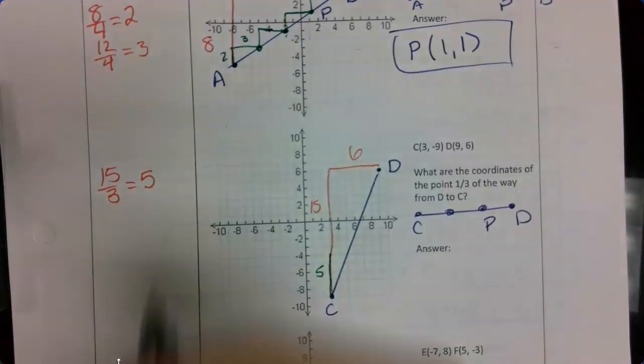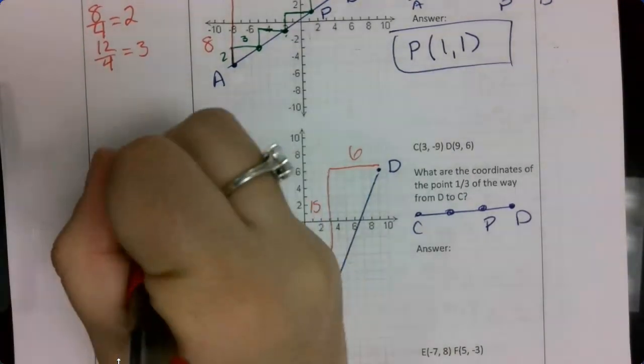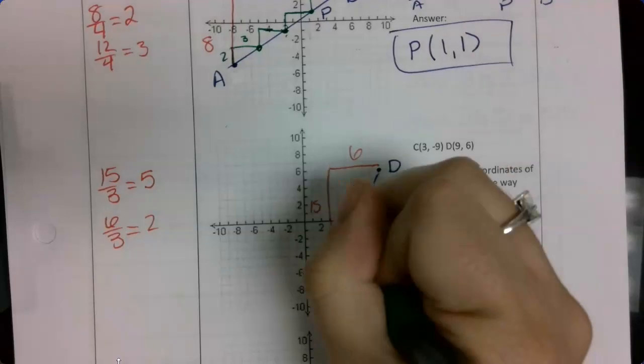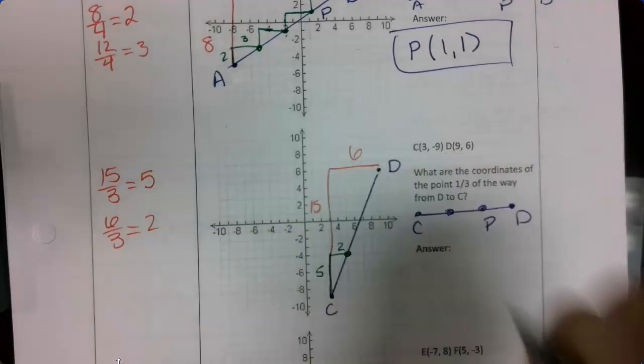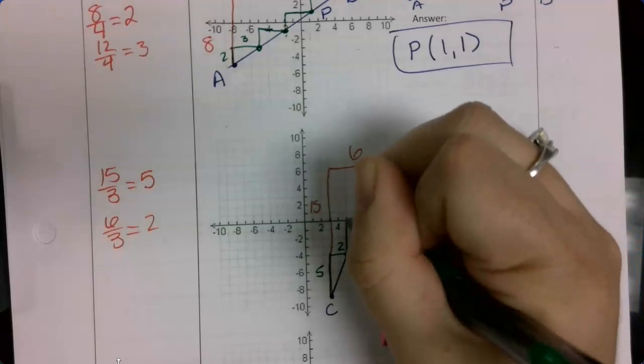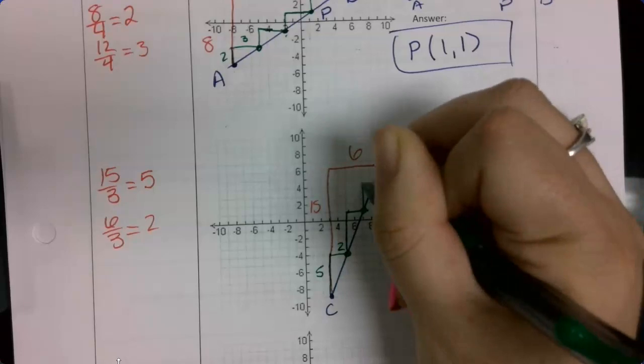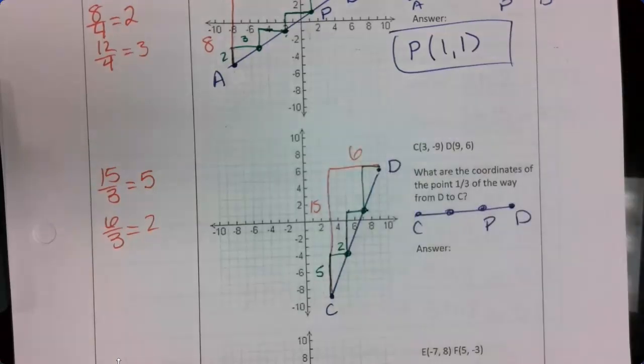And then 6 divided by 3 is 2. So I'm going to go right 2. And plot my new point. Then I go up 5 again. Right 2. Plot that point. Up 5, right 2, and it should take me back to the end.